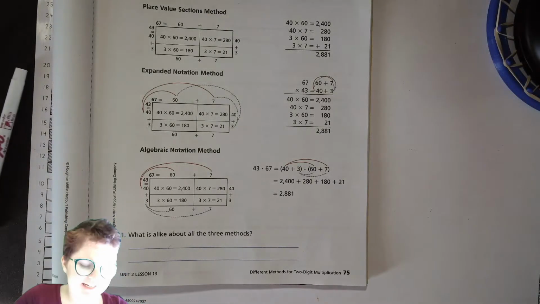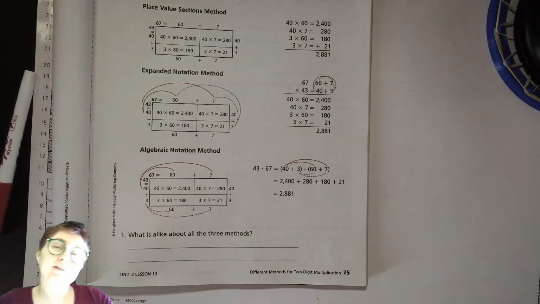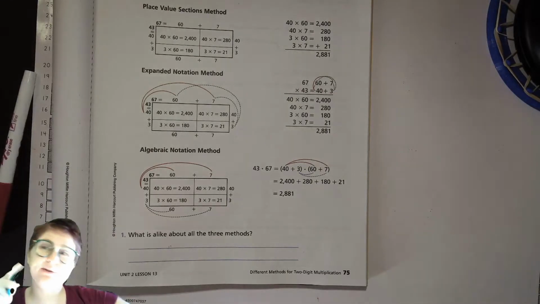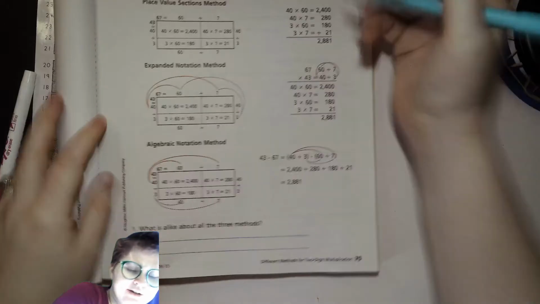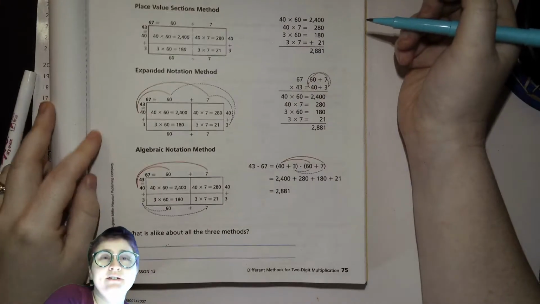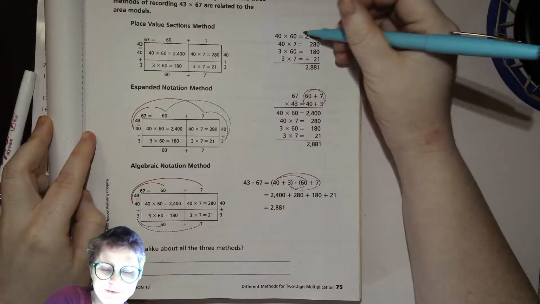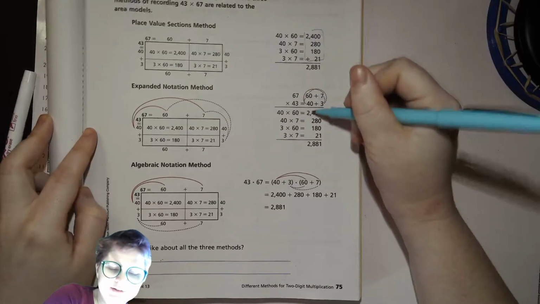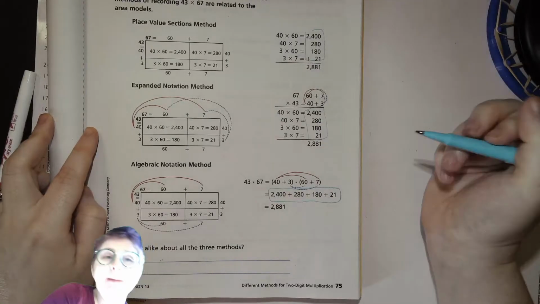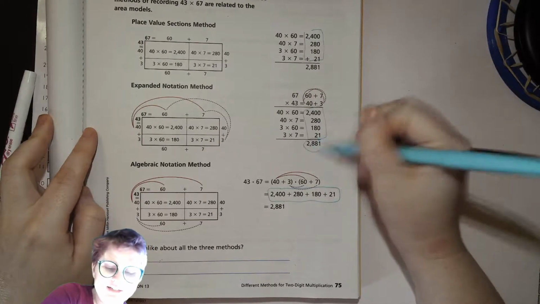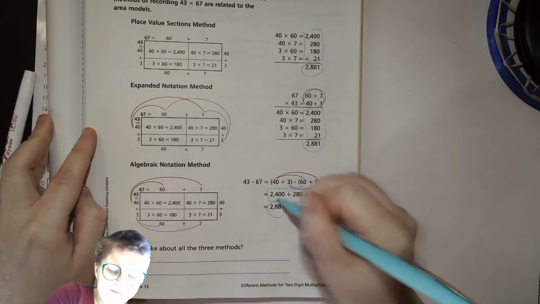What is alike about all three of these methods? Think about it for a moment. Hit pause and hit play when you're ready. With each method, you still find the same, what are these called? They're not the full product, they're called the partial products, which then added together give you the same product.